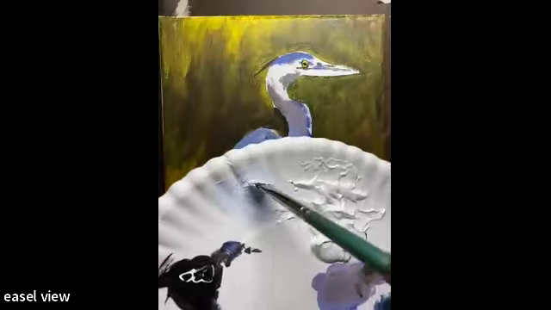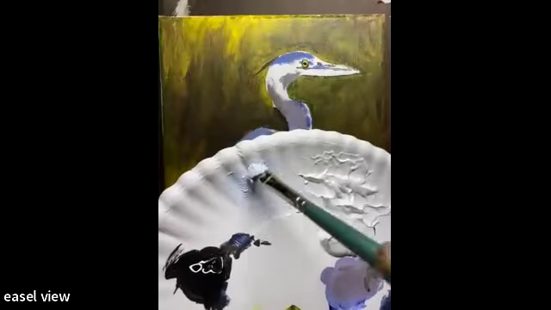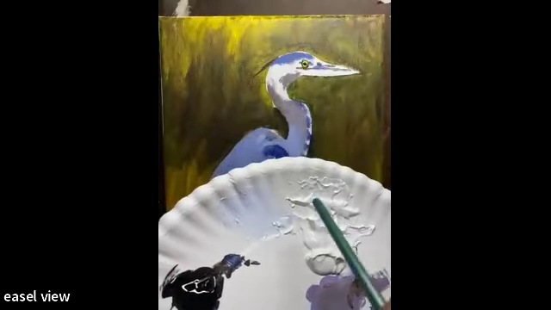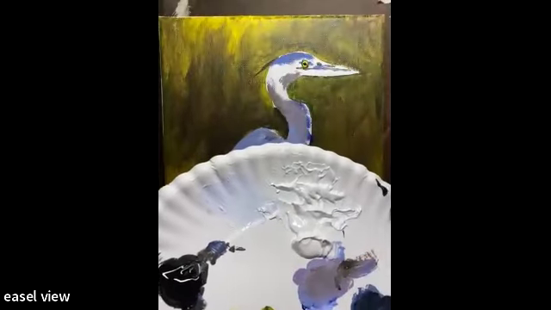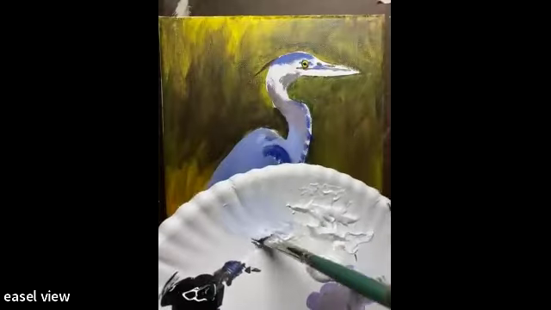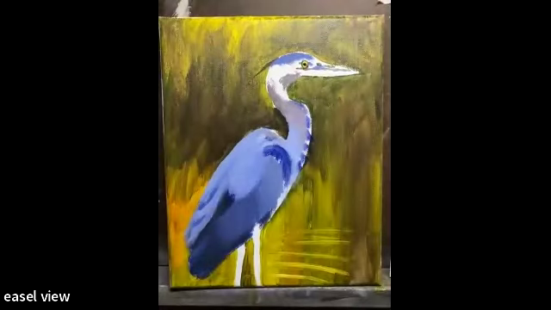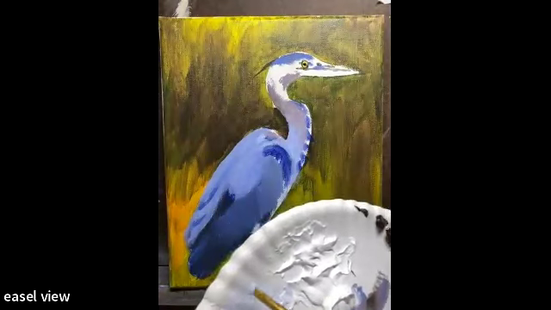You can see the difference between this cool white and pure white. So that's pure white, that's cool. We're making a cool white, and actually, I think I'll switch to a smaller brush for this. We're going to get into some of the small details on the bird's face. So I'm moving to, this is about a 1/4 inch flat.